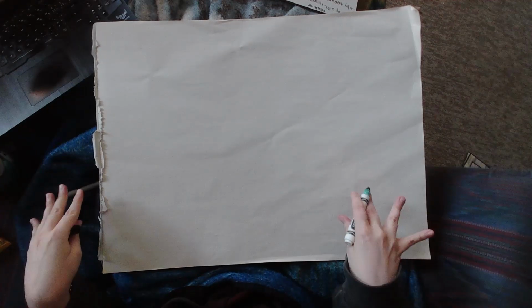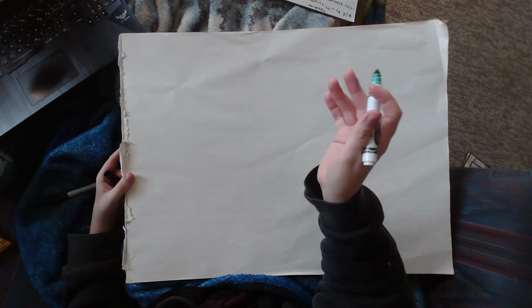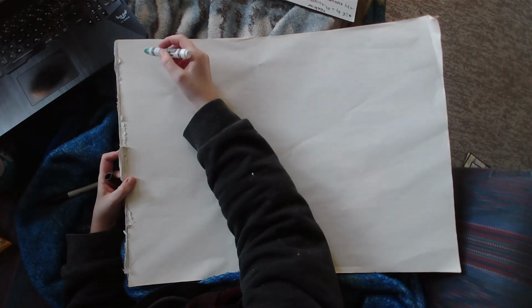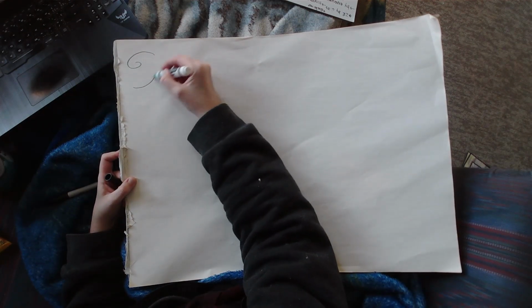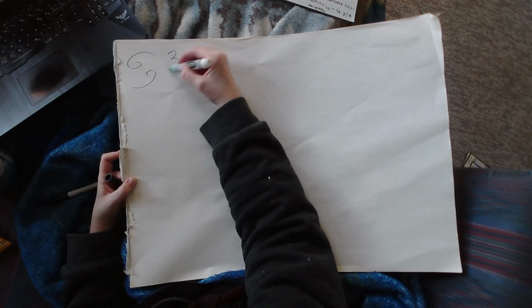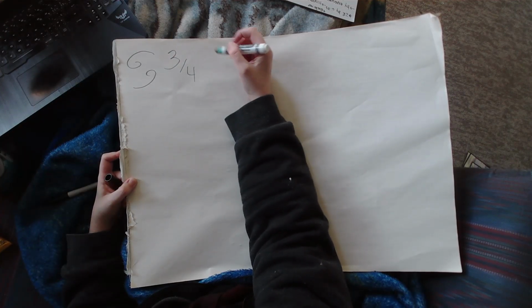Until then, let's talk about the quarter moon that we just had, okay? I keep wanting to call it the Aries moon, but that's not what it was. We're gonna talk about the Cancer three-quarter moon.